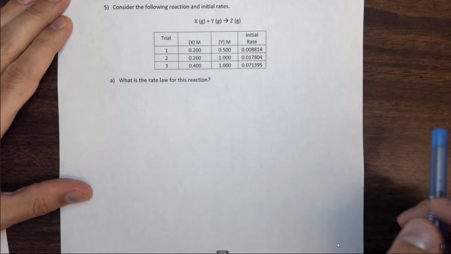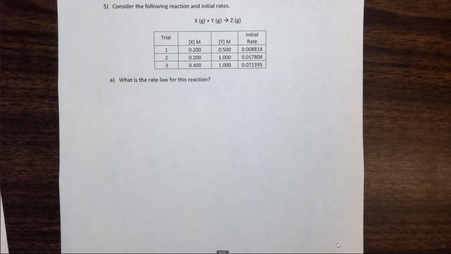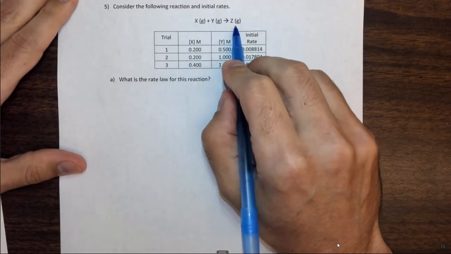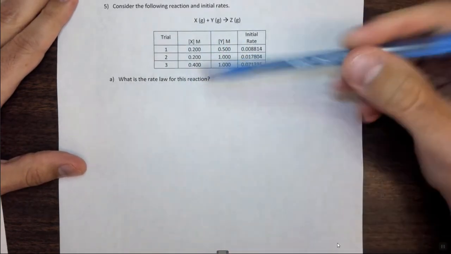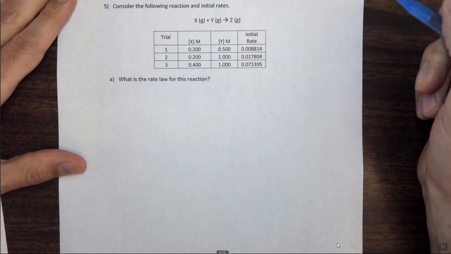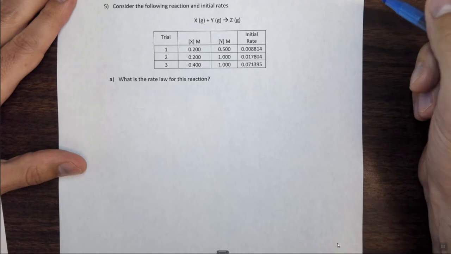So in this question, we're going to look at one of the ways we can determine the rate law for a chemical reaction. In this case, we have X gas plus Y gas yields Z gas, and we have 3 trials. This is basically called the initial rate method. First of all, let's write the general form of the rate law.